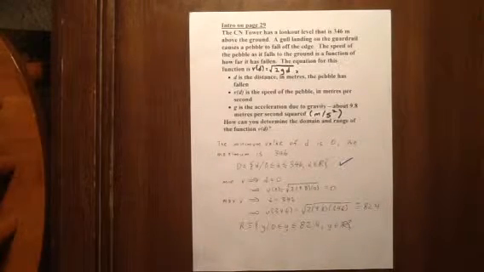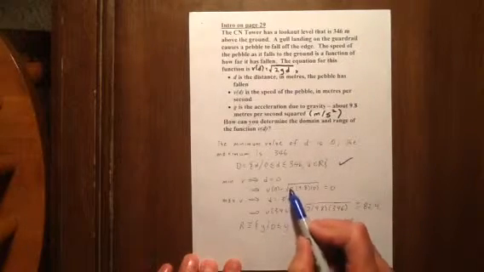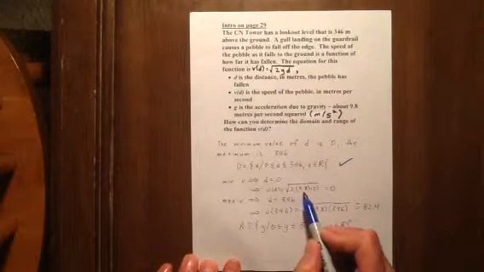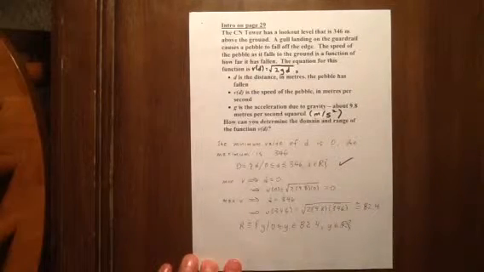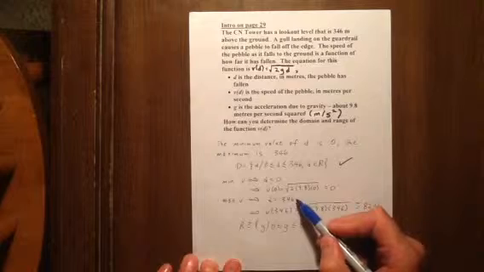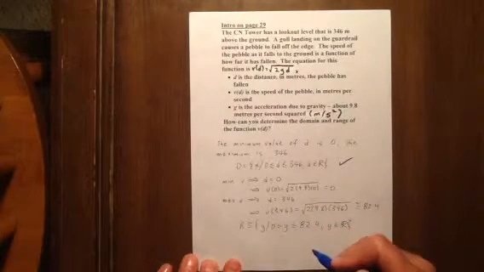Now, our minimum velocity will occur when d is equal to 0. When d is equal to 0 and the pebble is just first falling, the speed it's falling at is a minimum. Well, v at 0 is equal to the square root of 2 times 9.8 times 0, which is 0. The maximum possible velocity will be at the instant it hits the ground. And at that moment, d is equal to 346.